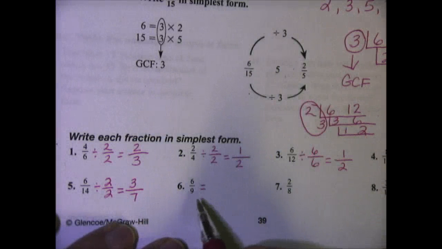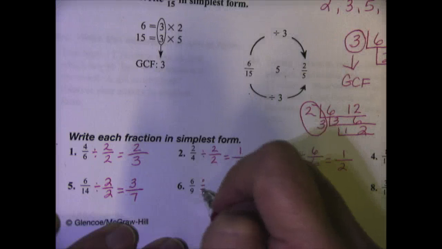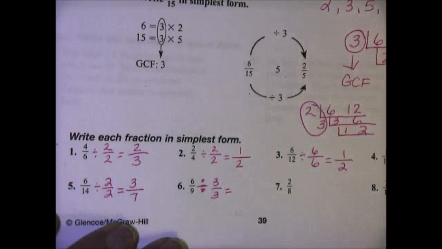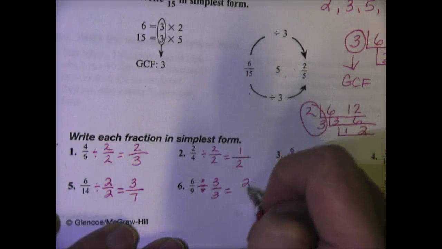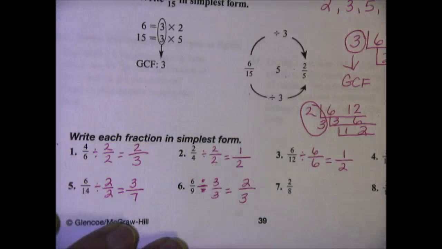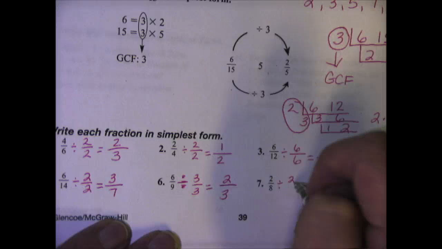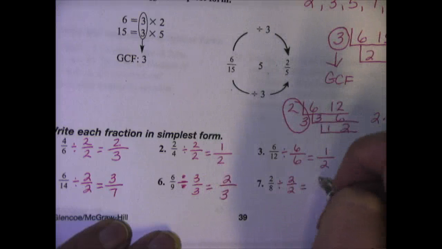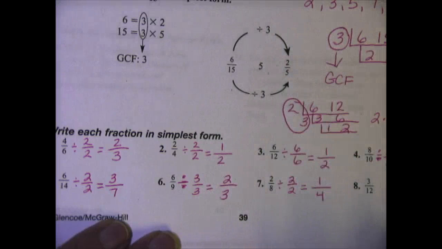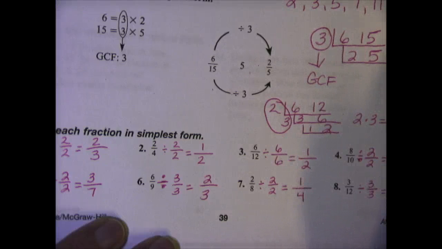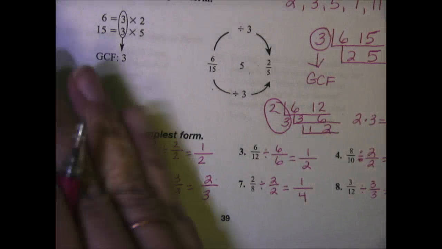Number 6, 6/9. They're not divisible by 2, but they are divisible by 3, so I'll divide both the numerator and the denominator by 3. 6 divided by 3 is 2. 9 divided by 3 is 3. For number 7, 2/8, I know they're both going to divide by 2. 2 divided by 2 is 1. 8 divided by 2 is 4. Number 8, they're both divisible by 3, so that is the GCF. 3 divided by 3 is 1. 12 divided by 3 is 4.